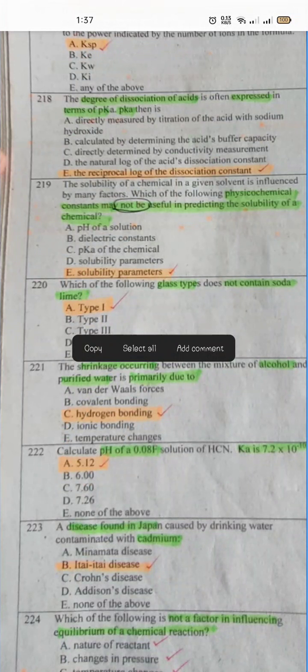So your type 2 has a high hydrolytic resistance. Your type 3 is also known as your soda lime silicate with average hydrolytic resistance. And your type 4 is the general purpose soda lime with low hydrolytic resistance.